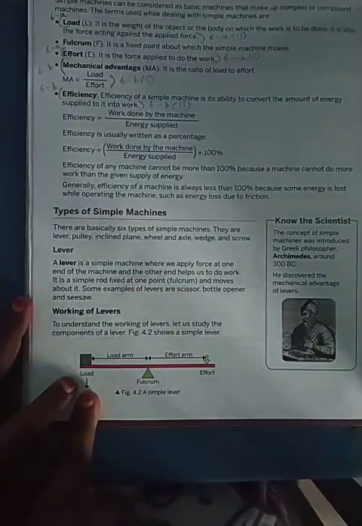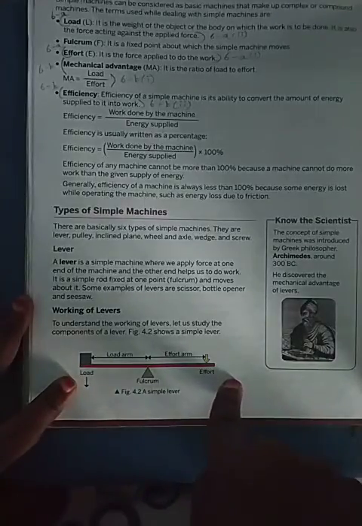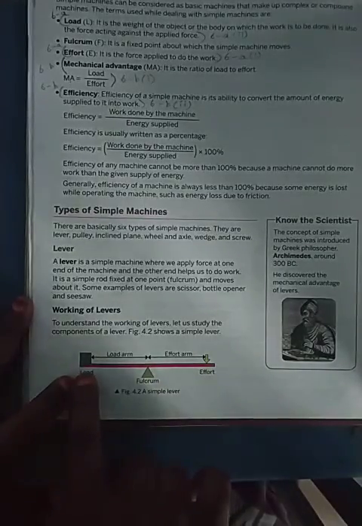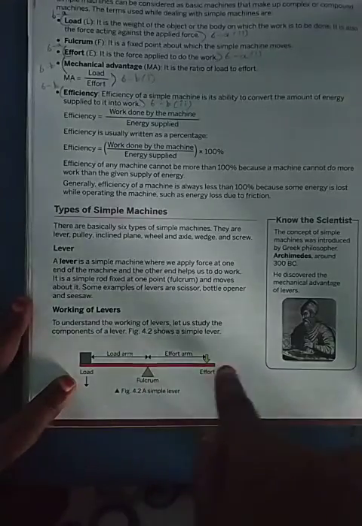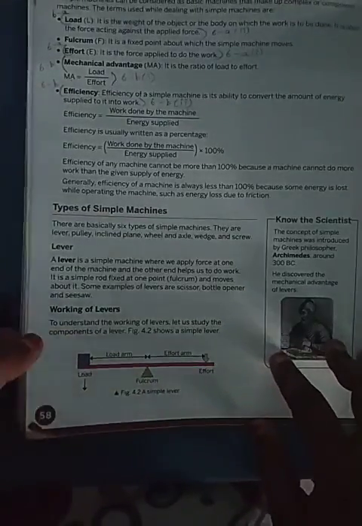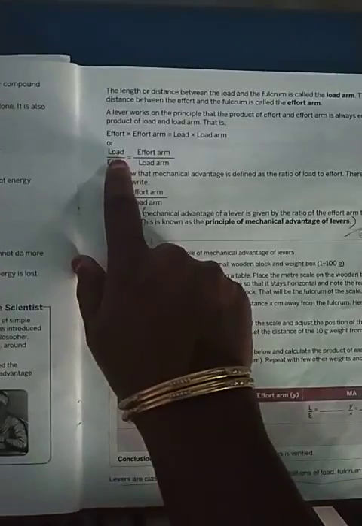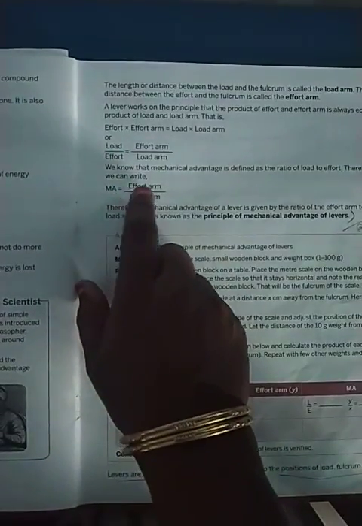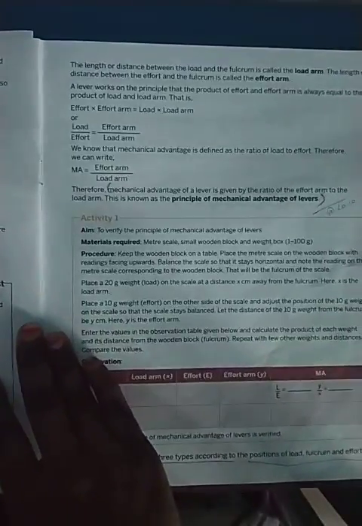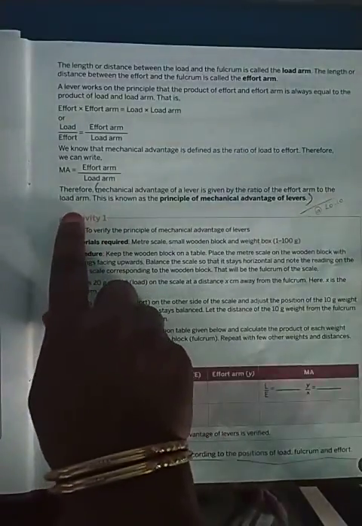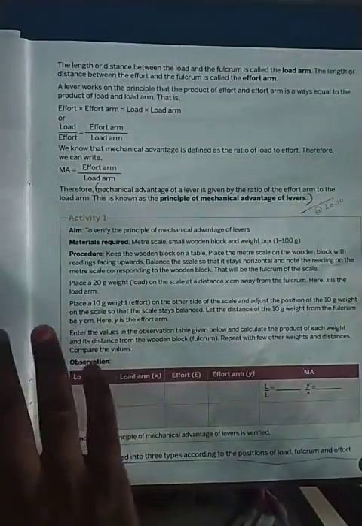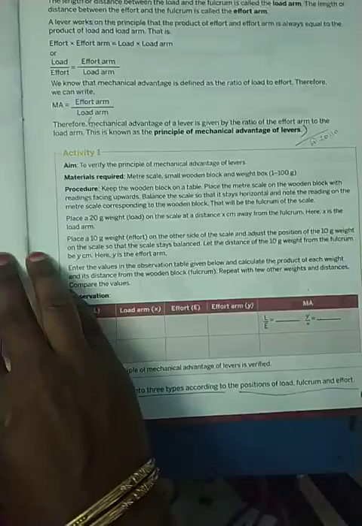The load is at one end, and the effort or force is applied on the other end. The distance between the load and the fulcrum is called the load arm, and the distance between the fulcrum and the effort is called the effort arm. Accordingly, our mechanical advantage will become effort arm by load arm. Arm is the distance. So the mechanical advantage of a lever is given by the ratio of the effort arm to the load arm. This is for the lever.